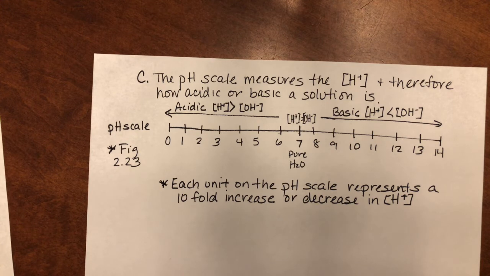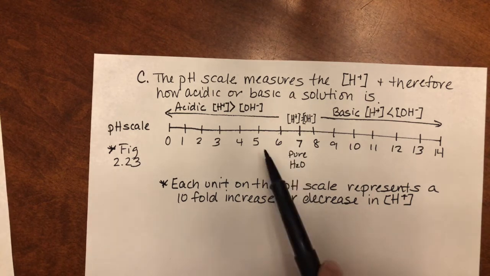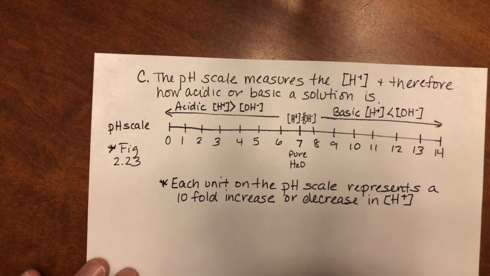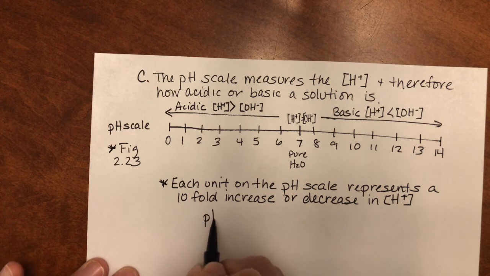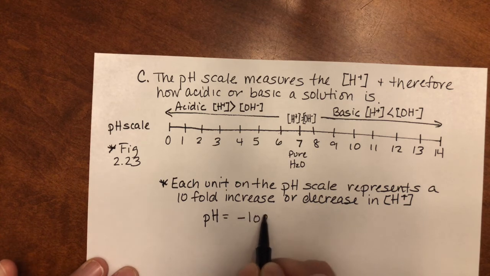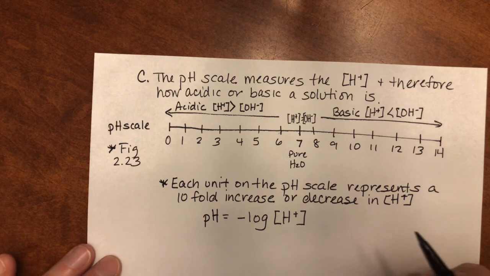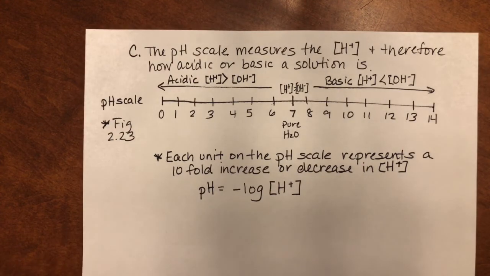I'm going to show you this, which you will not have to calculate on the AP test, but you need to understand the concept of where these numbers come from. How do we know something is a pH of 6? What does that mean? So the equation to figure out pH equals the negative log of the hydrogen ion concentration. Let me give you an example.